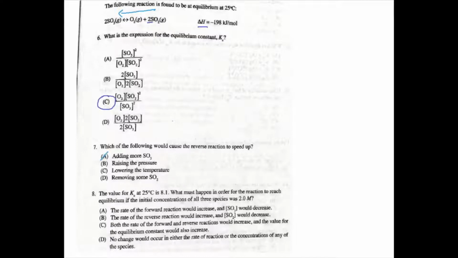If I raise pressure, well, I've got 2 moles of gas here, I've got 3 moles of gas here. Remember, if you raise pressure, you're going to shift to the side with fewer moles of gas, right? So then that would work, so B is an option. If I lower temperature, since this is exothermic, that means heat is on my product side here. So if I lower temperature, I would shift to the right, so that does not help. Okay? And if I remove SO2, which is here, I would shift to the right as well. So my answer is going to be B.